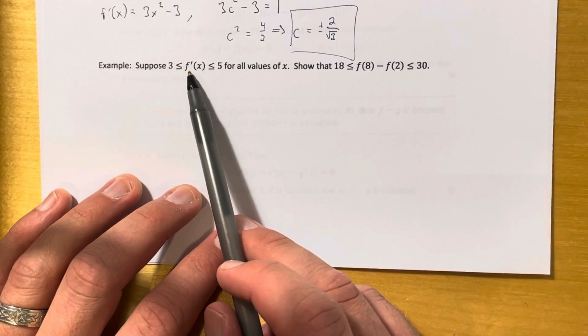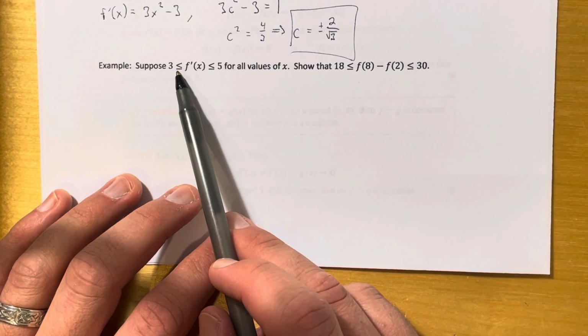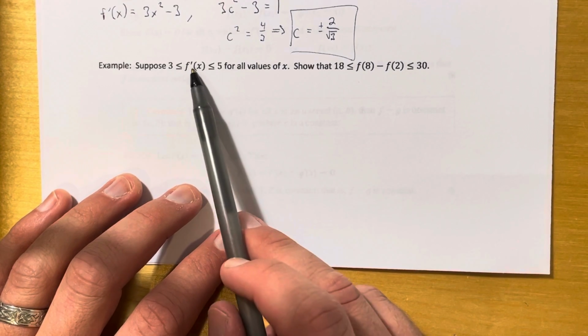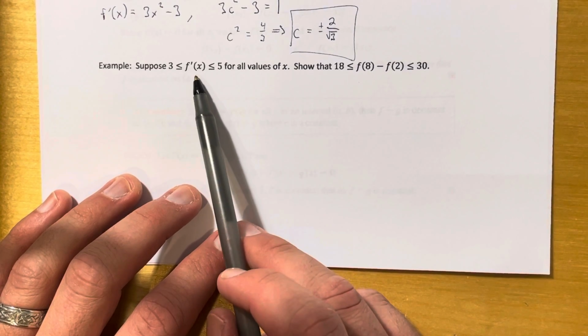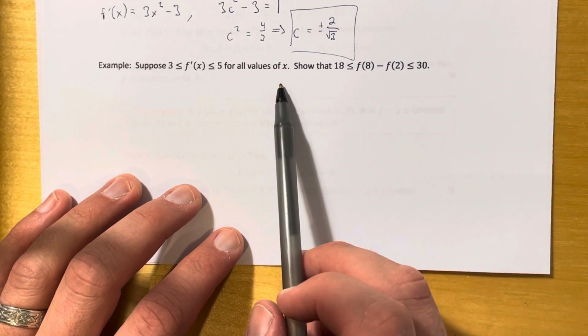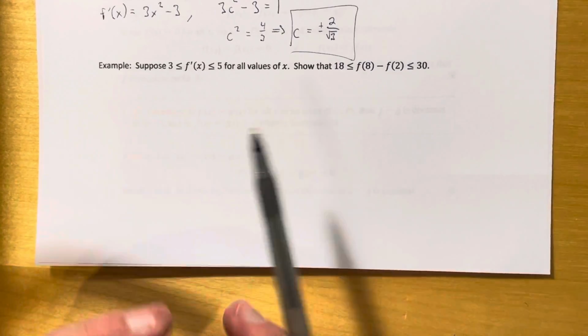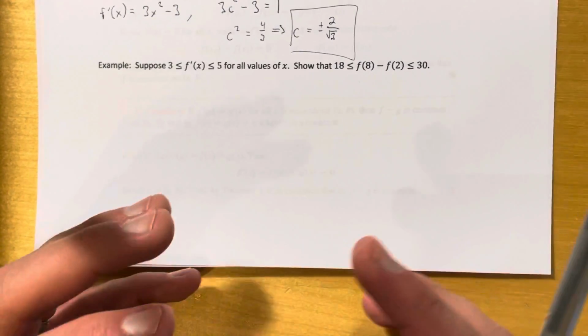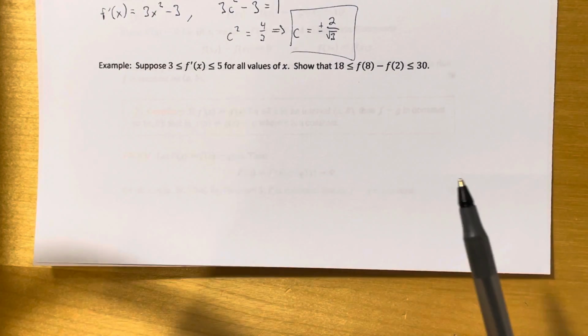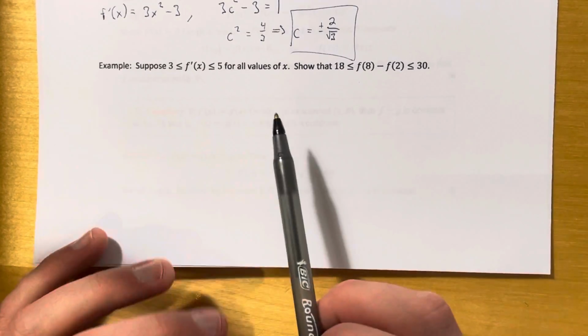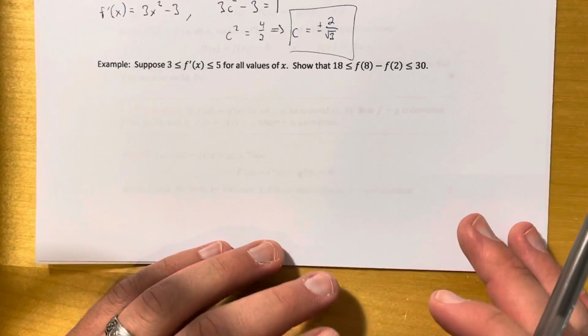We're going to suppose that f prime of x is greater than or equal to 3, and less than or equal to 5. So between 3 and 5 inclusive for all values of x. What this is doing is it's putting a lower and an upper bound on the slope of any tangent line to this curve anywhere in its domain. And it says all values of x, which would imply that it's defined everywhere.